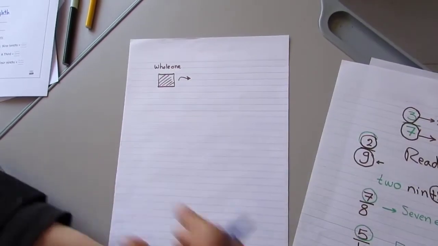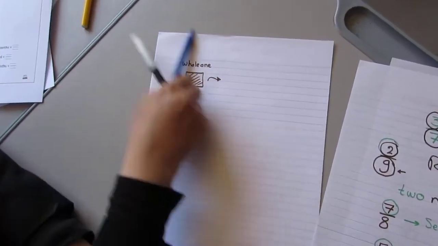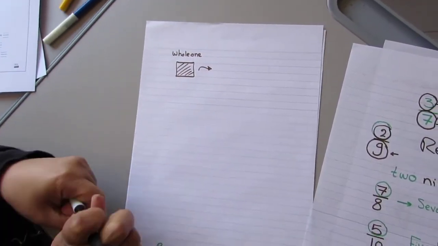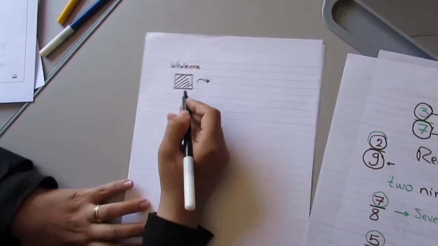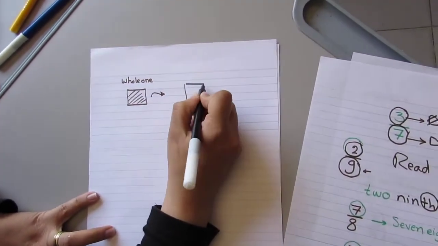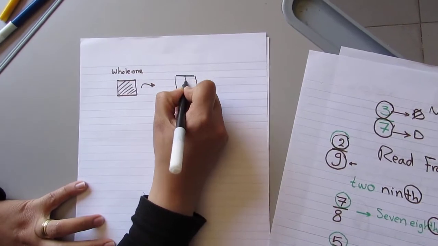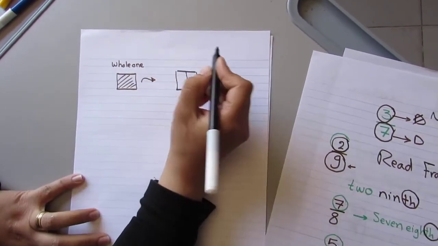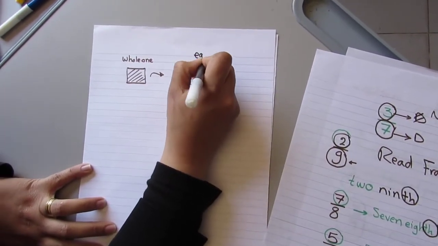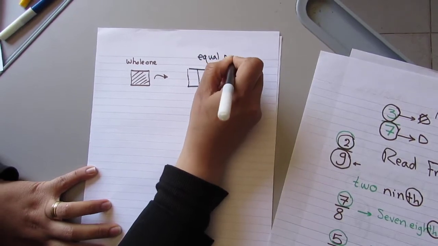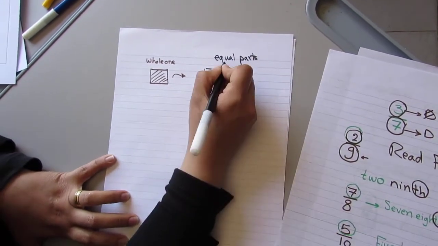Another point we have. Here I have what? Here I have a whole one. It's not divided into any parts. It's a whole one. If I take this shape and divide it into 2 parts, but 2 equal parts, they have to be equal parts. Not any 2 parts, they have to be equal.